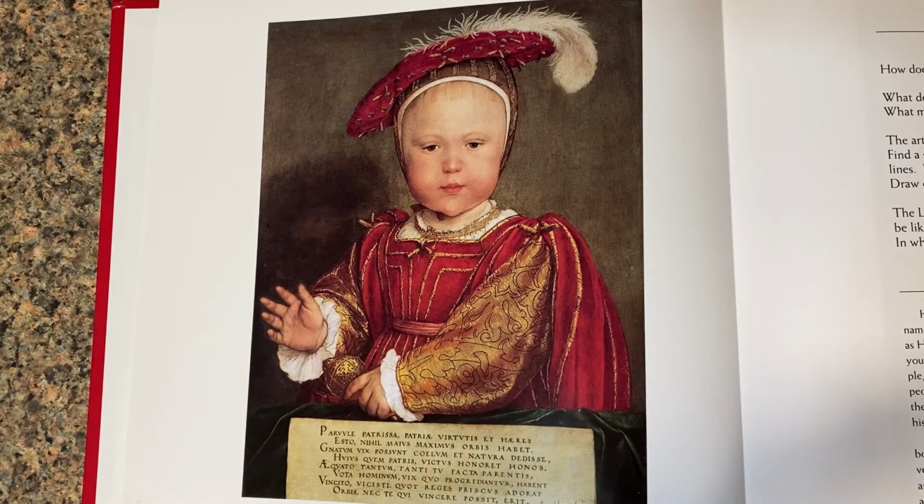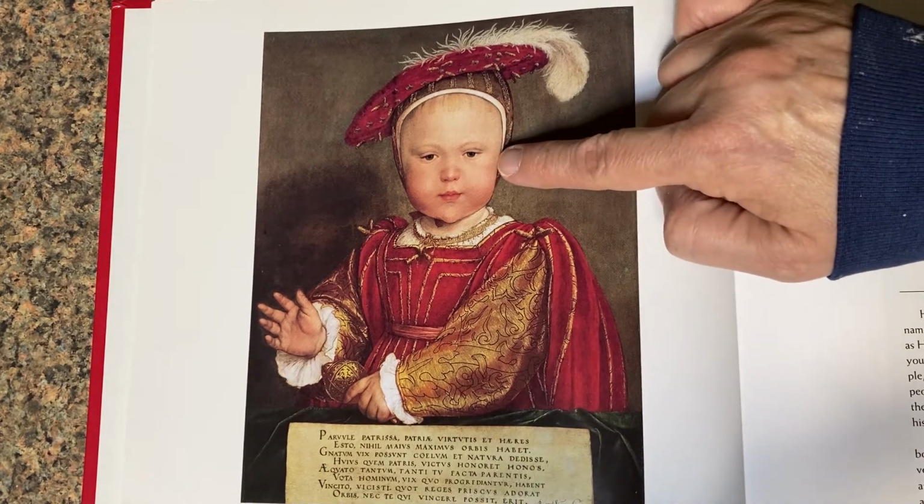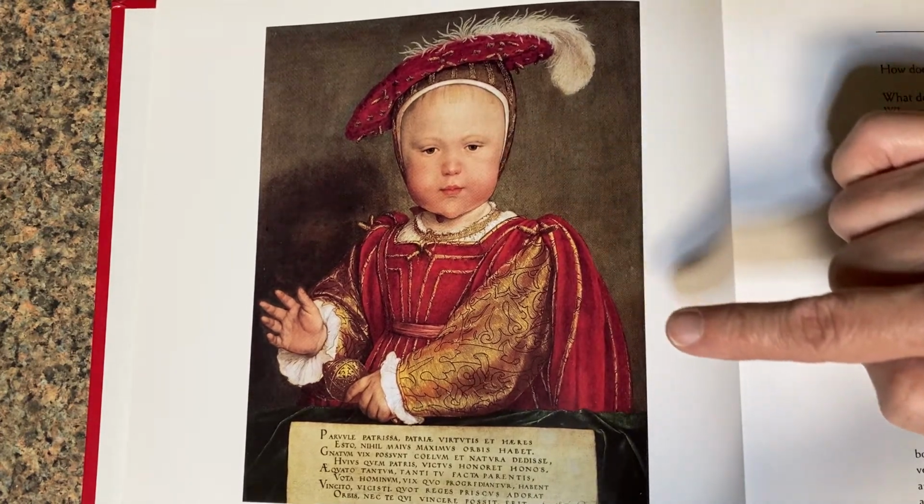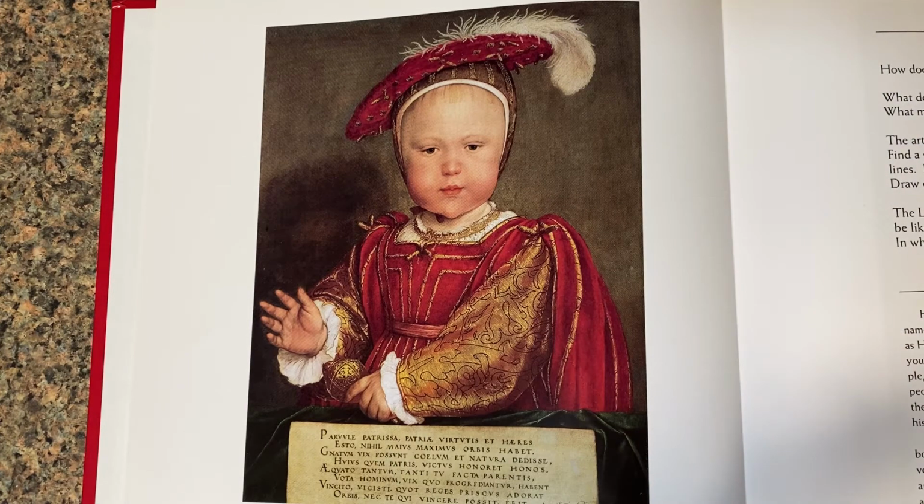So now let me ask you some questions, and you think about it just a little. How does this child compare to most 1-year-olds you've seen? Do you know of a 1-year-old? How do they act? How do they look? What do you think this child is looking at? Look at the eyes. Which direction are they going? What is he looking at?